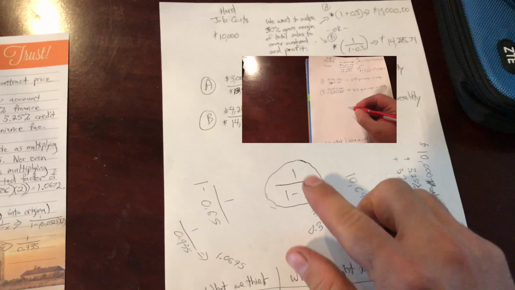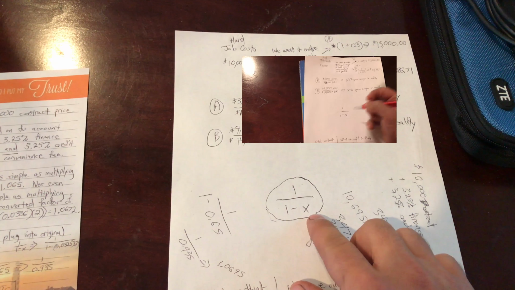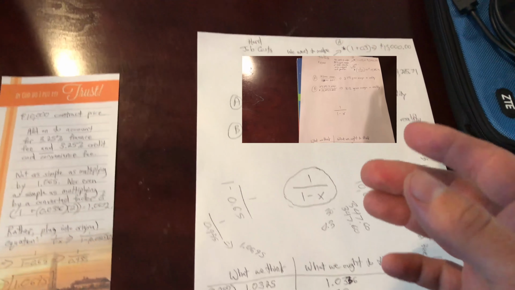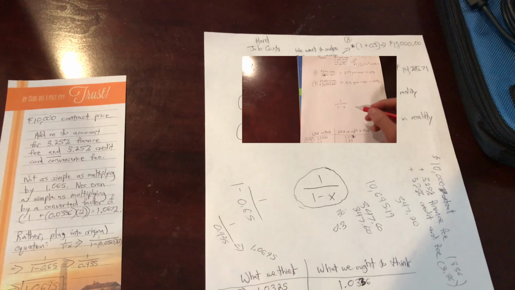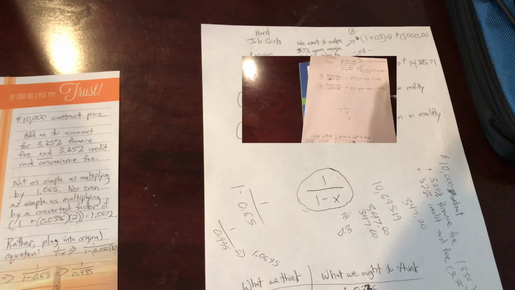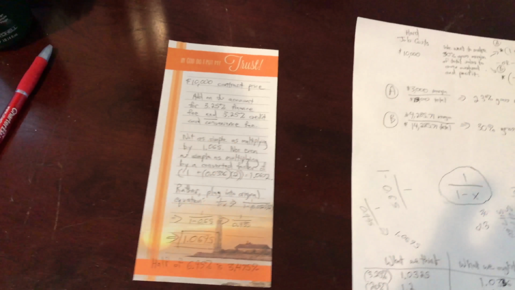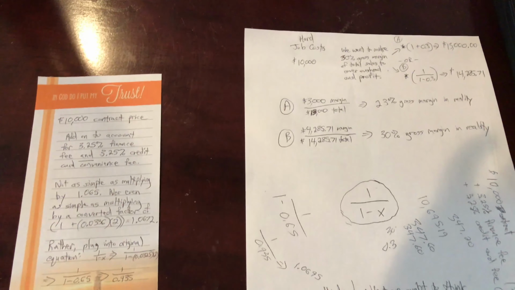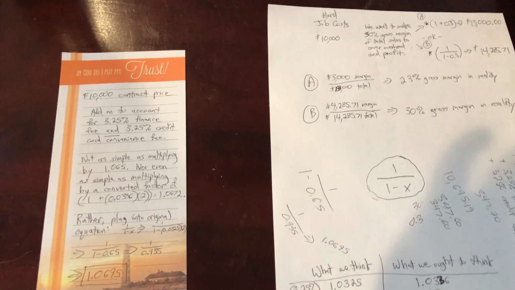Now I've done a previous video showing basically this stuff over here and how we end up with this formula right here, 1 over 1 minus x, to basically convert a percentage that you want to have deducted from your new total, based off of some percentage, converting that to a multiplying factor. So let's say that you had some amount of hard job costs and you wanted to end up with 30% net margin.